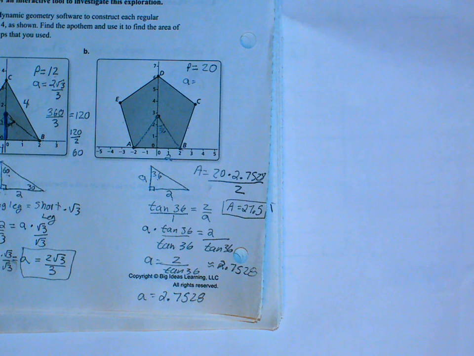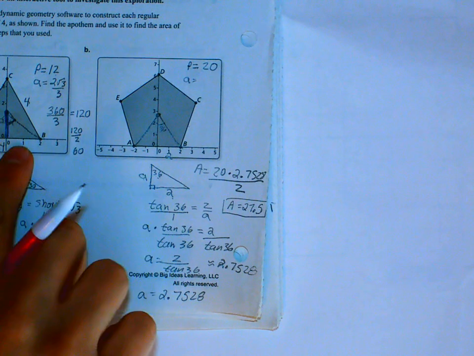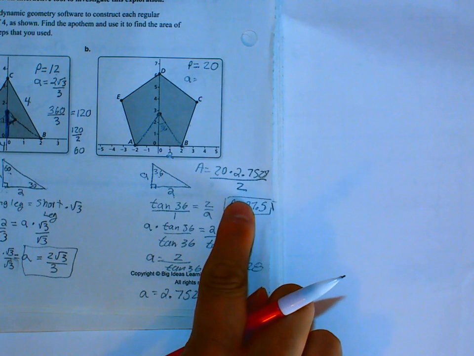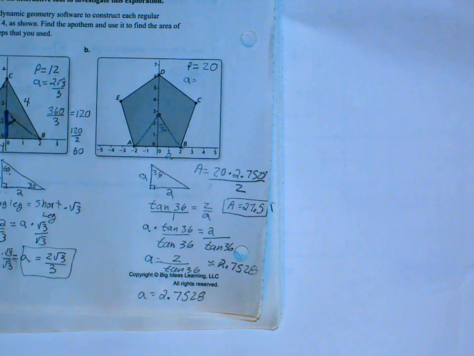So now you guys kind of get the hang of what's going on here. Here we have to use trigonometric ratios. Here we have to use a special right triangle. Sometimes, depending on the problem, you may not need to do either one. You might have to do the Pythagorean theorem. It all depends on the kind of scenario that you guys are going to get.